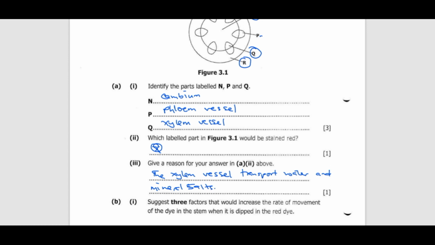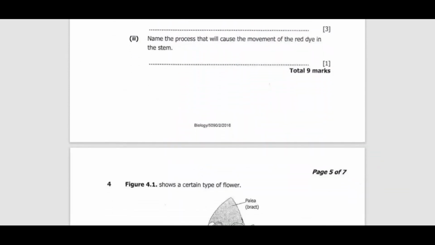So the red dye will act as mineral salts that will be transported, and Q will be turned red. Okay, so we move to B.